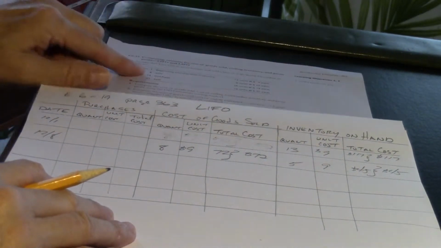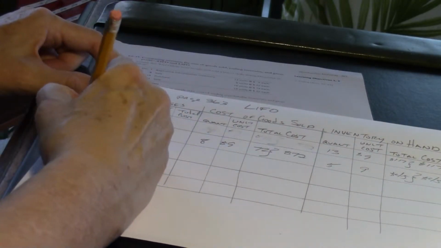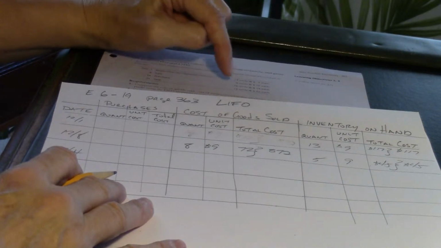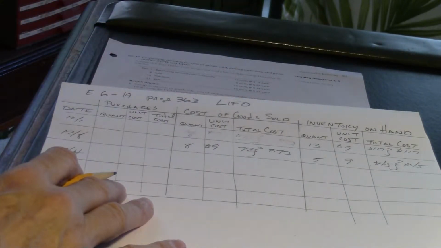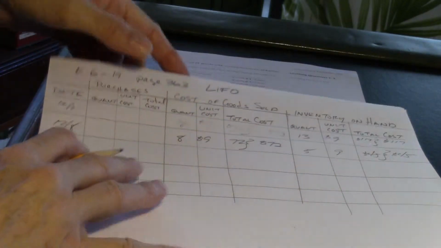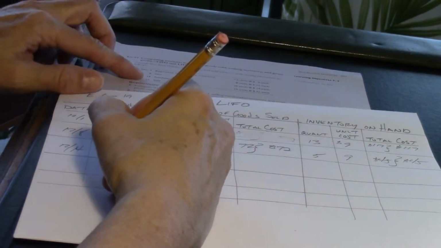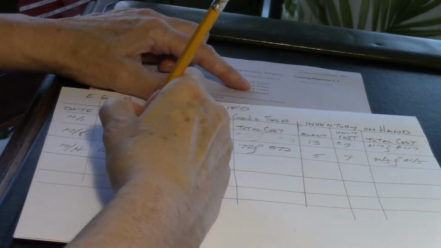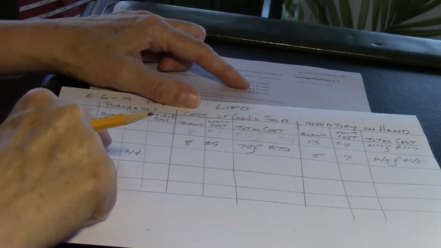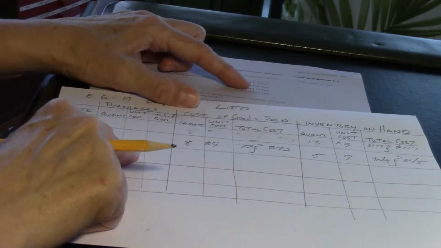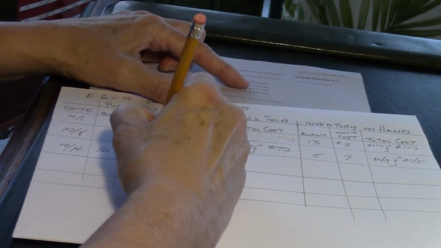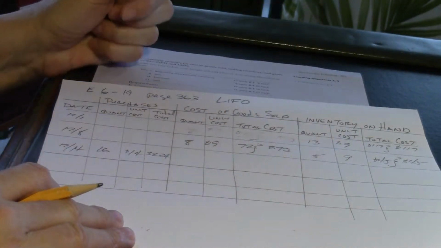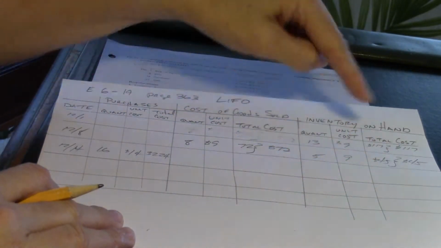All right. Next, we make a purchase on the 14th. So on 12/14, it's 16 units at 14 each. So we bought 16 more dolls and we paid $14 a piece for them. So under purchases, we're going to put 16 as the quantity, 14 as the unit cost, and then 16 times 14 equals 224. Has nothing to do with a sale, so you just leave that alone. So now we have to update our inventory.